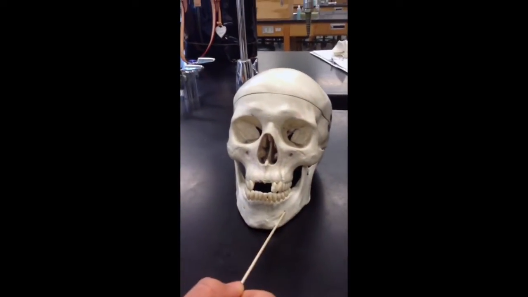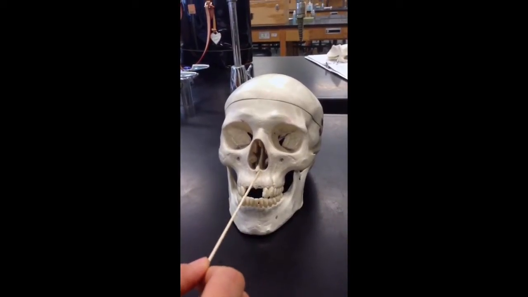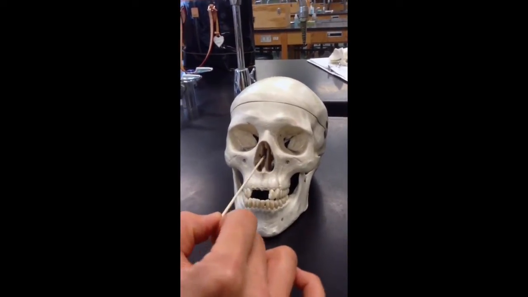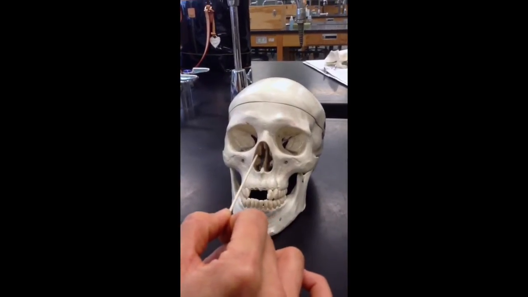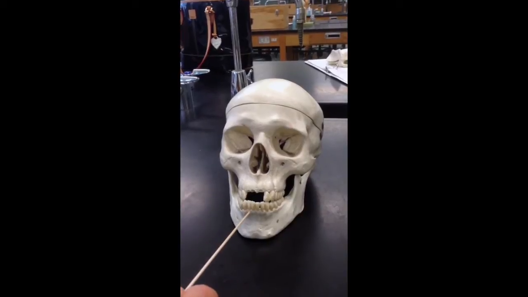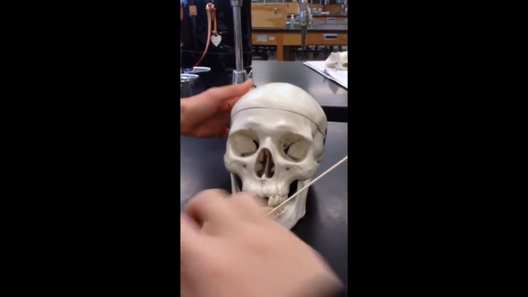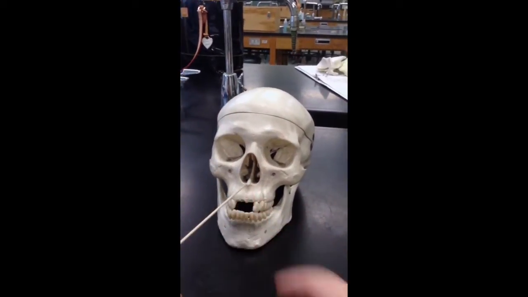This is a mental foramen. The nasal bone inside, there is a nasal conchae, and this is ethmoid bone. And this one is alveoli, which holds teeth. What is this? This one is a vomer.